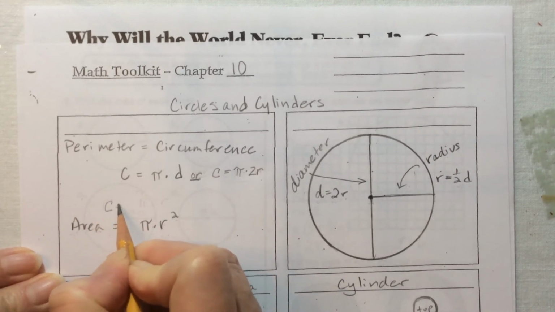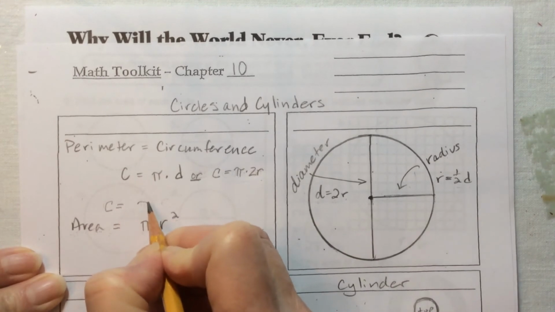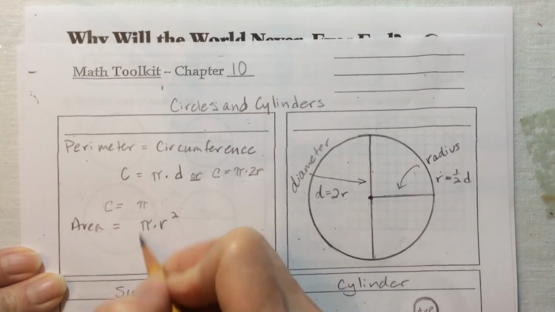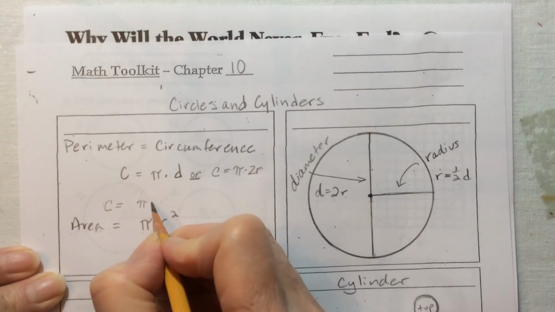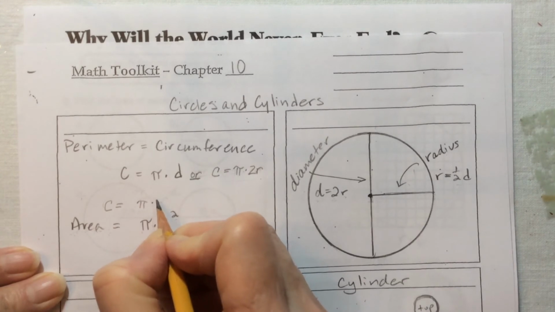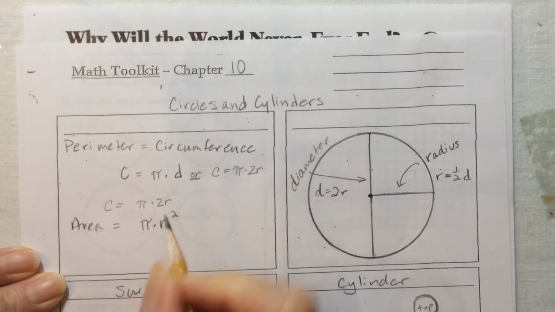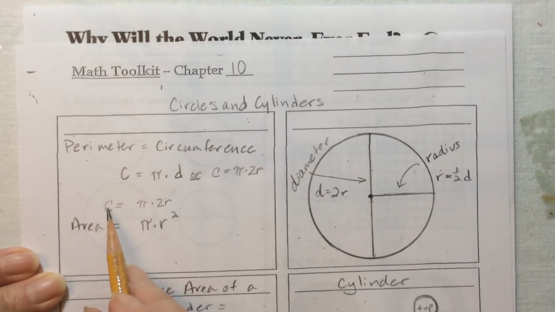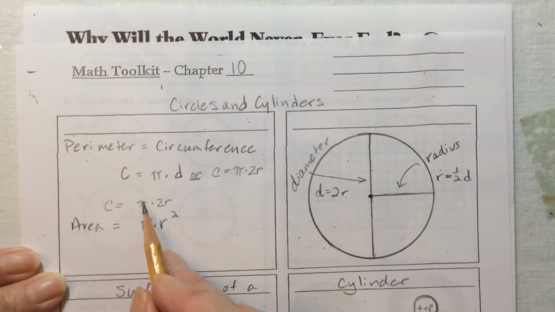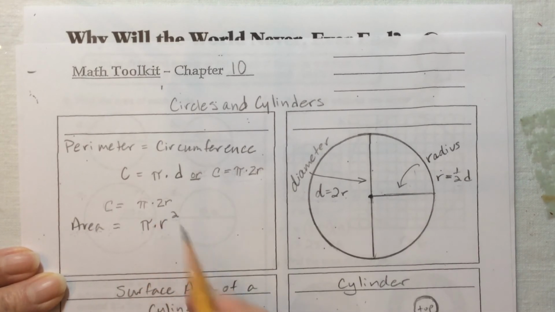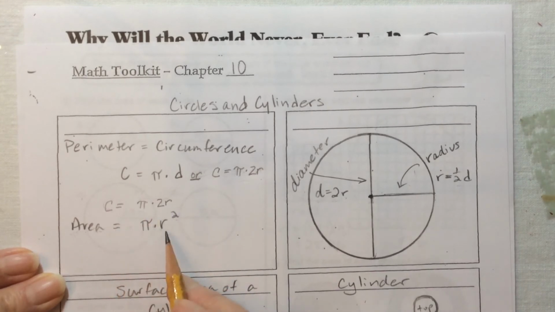One thing about it is, if you compare it to the other important formula for a circle, it can sometimes get confusing because the formula for the circumference and the area both have pi in it, they both have an r in it, and they both have a number 2 in them. Sometimes you can get the two confused.